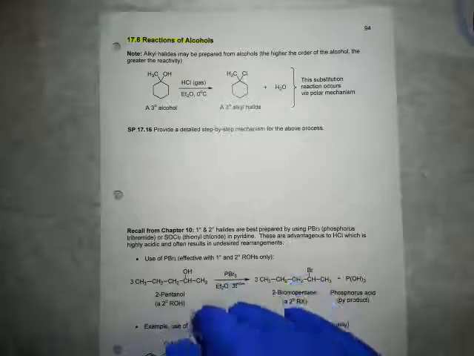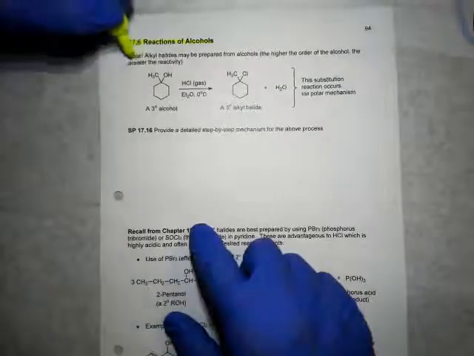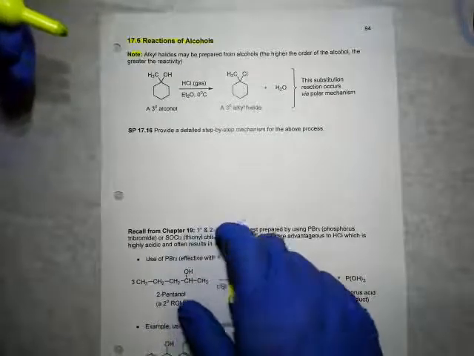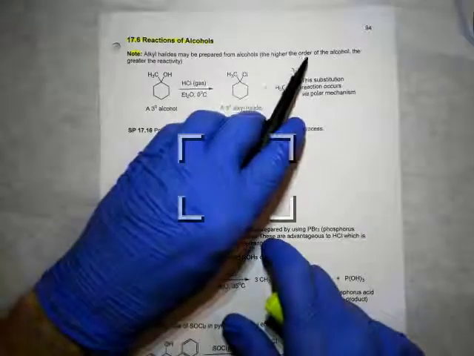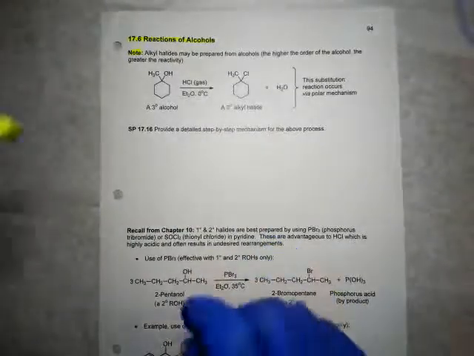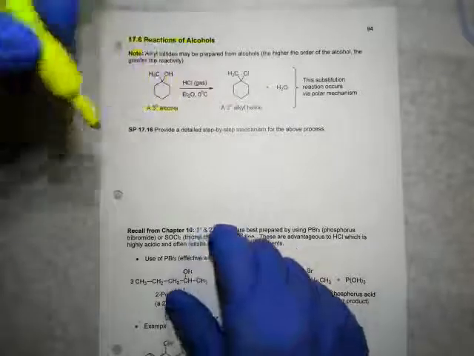Alright, look at this note that I have on the top of page 94. It says alkyl halides may be prepared from alcohols, and then I have the higher the order of the alcohol, the greater the reactivity. So this is a really good reaction. This is a tertiary alcohol. That's the highest order that you can have.